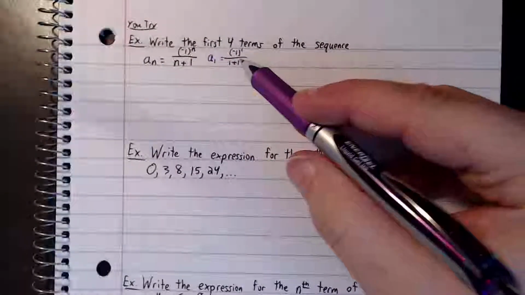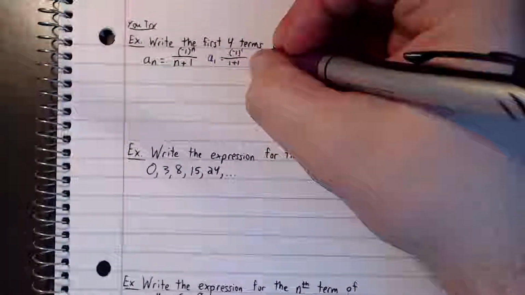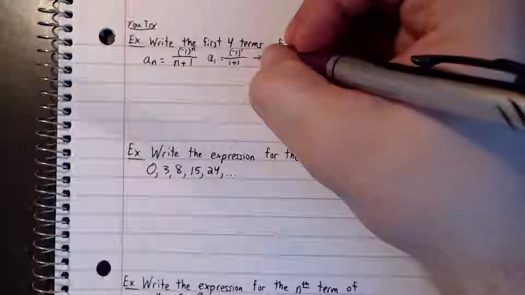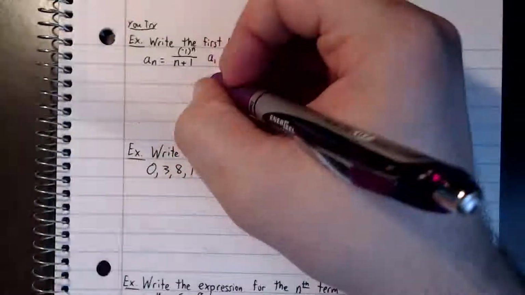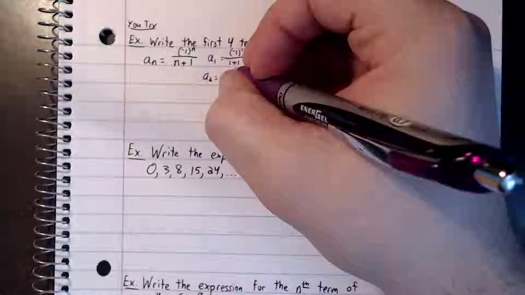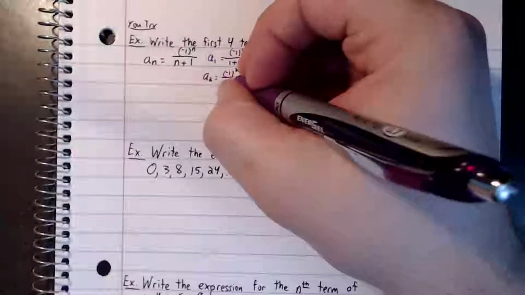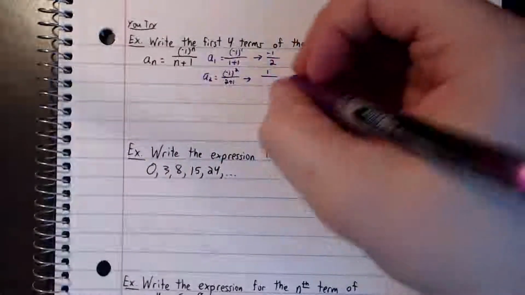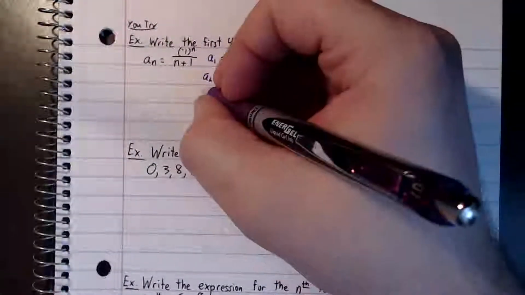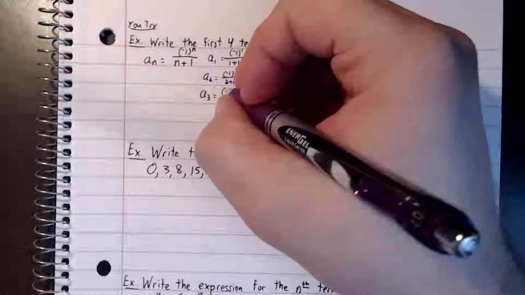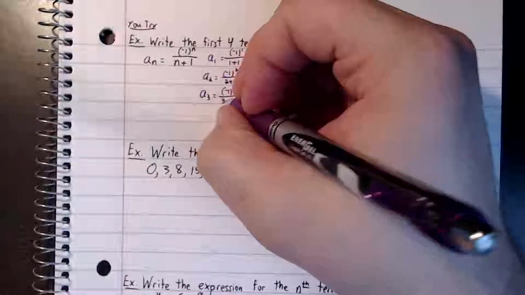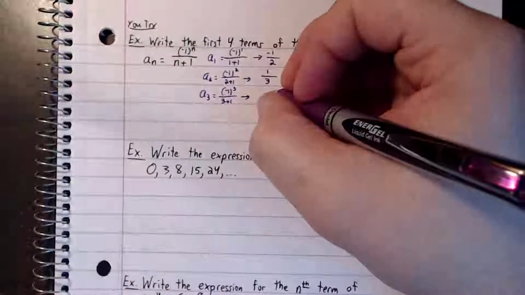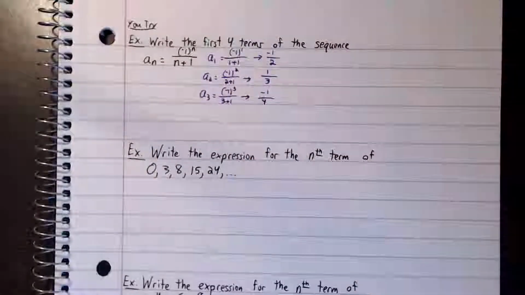So we're going to end up having -1 on top and 2 on bottom. That looks as simplified as it's going to get. This is going to give us +1 over 3. Next, I'm getting -1 over 4.